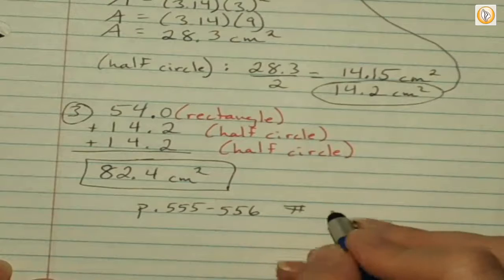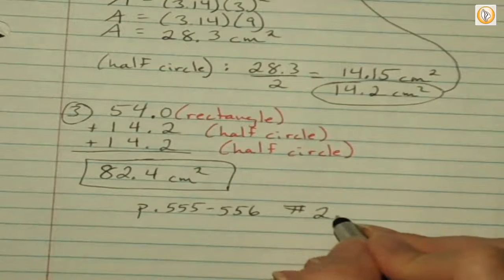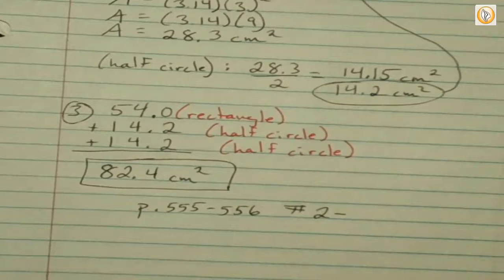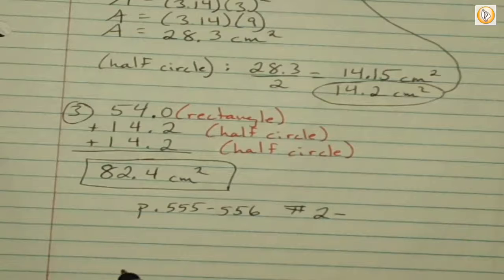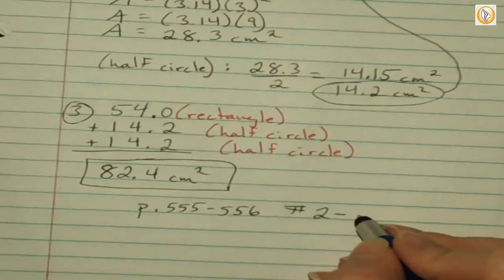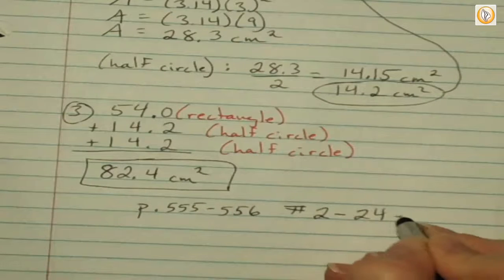You're doing numbers 2 through 24, even.